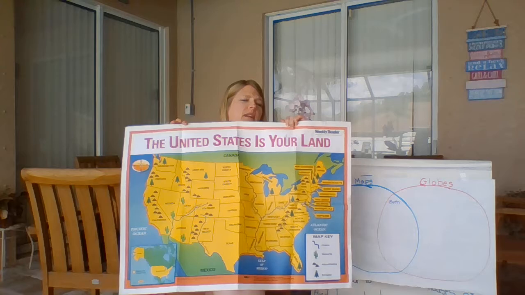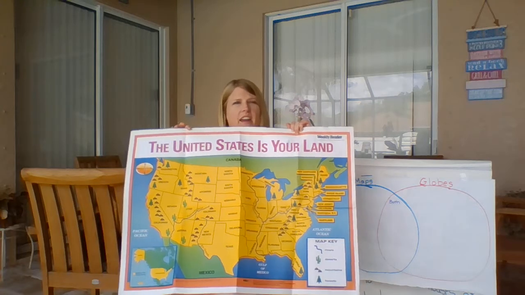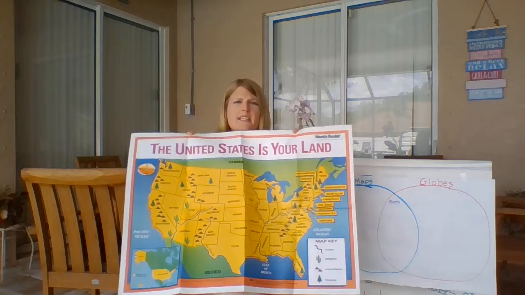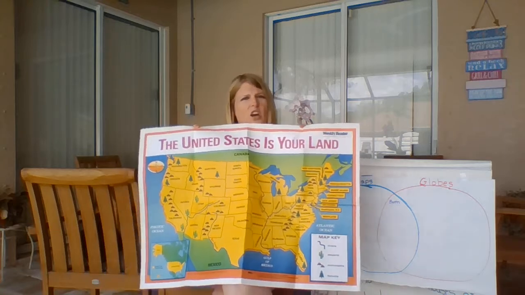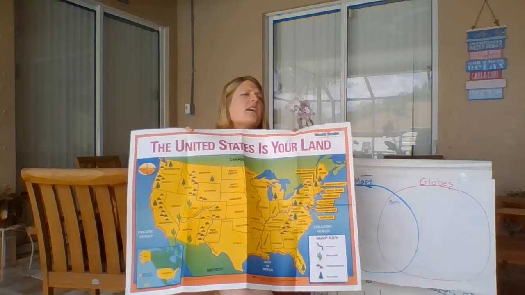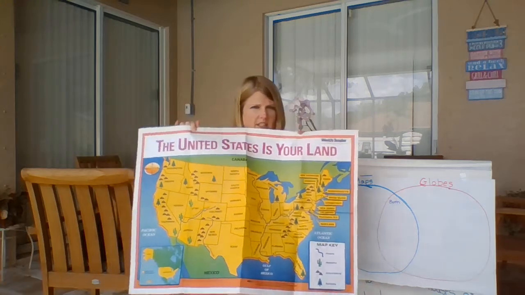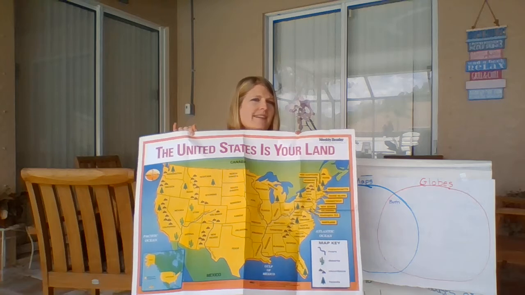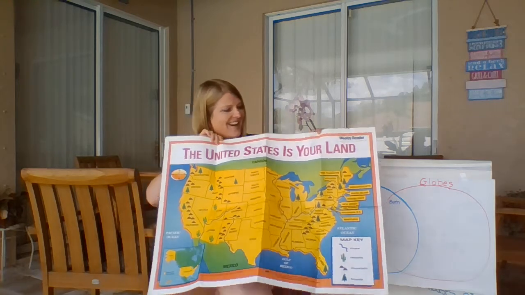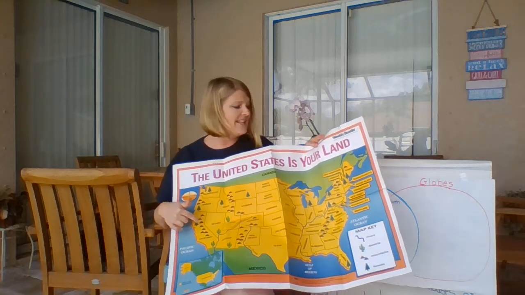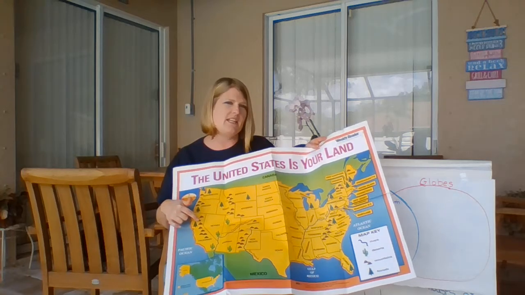I want you to tell me, because we have studied a lot of our American symbols, and through that we kind of looked at maps of the United States of America. We talked about how many states there are. Tell me if you can remember how many states there are, because that corresponds with how many stars there are on the flag. How many were there? 50. Good job. So here are all 50 states on this map in the yellow. The states happen to be in yellow on this map.